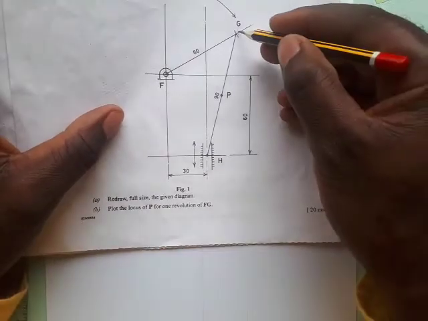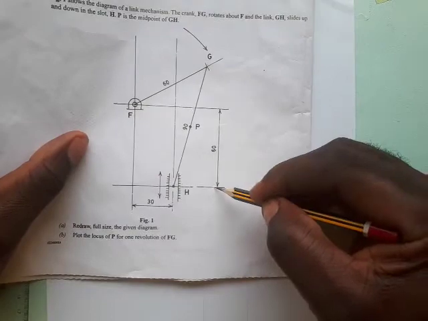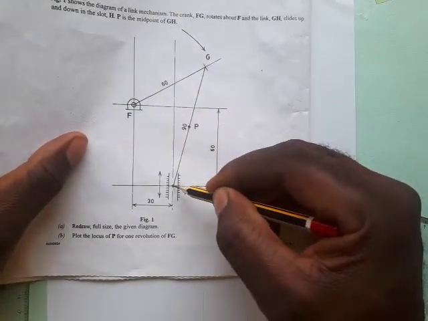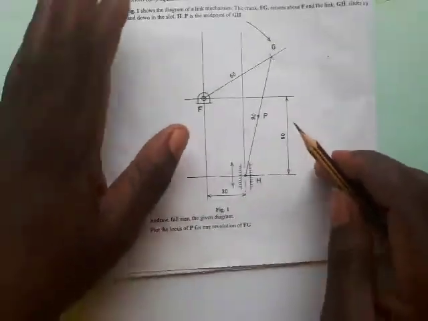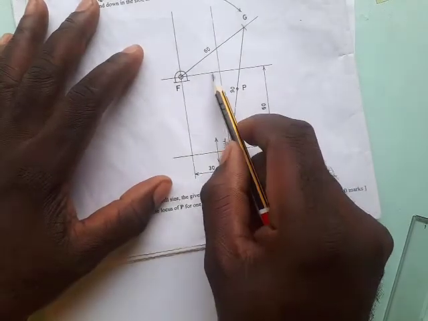Yes. Now how do I locate this point here, like GH? Very simple. Now ignore this 60 because it's not really relevant at this moment. All right, the distance from here to here being 60 is not really relevant. Okay, I haven't explained how I got this line. So from here you can see that the distance from here to here is what? 30. That's the distance from here to here, 30.